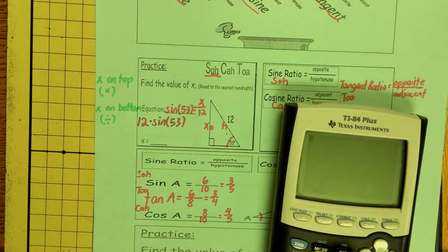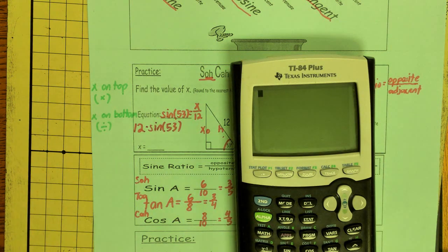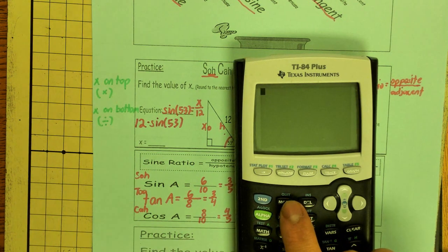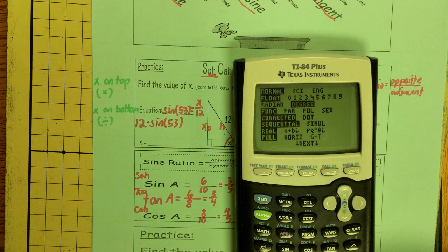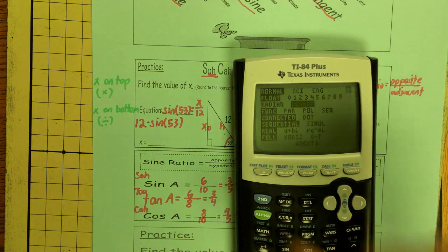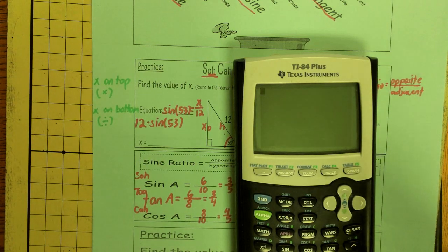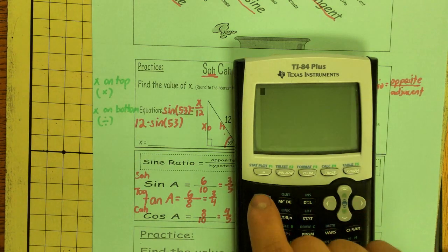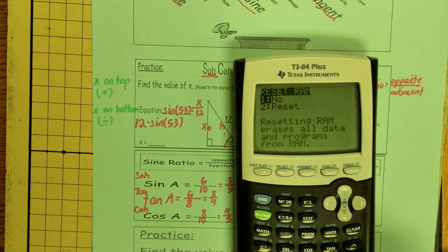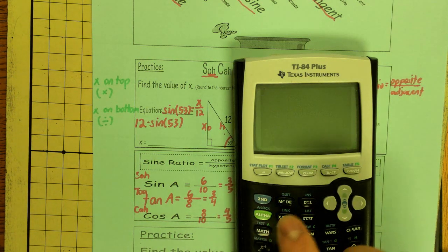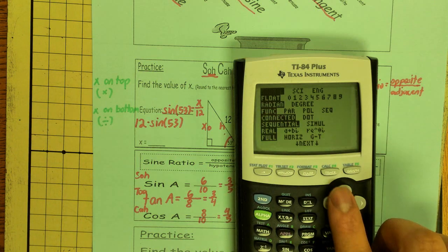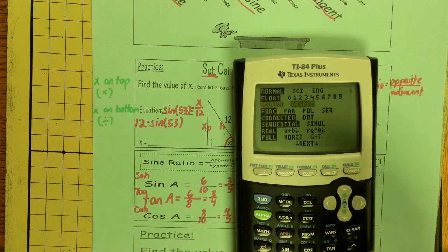Now it's a calculator question. Before we do anything else, go to mode. Under mode, make sure you are in degrees. We are working with degrees, so I want my calculator to use degrees. I want to stress this because I know a lot of students want to clear the memory. If you reset that calculator, that mode goes back to radian. Make sure we are in degrees.